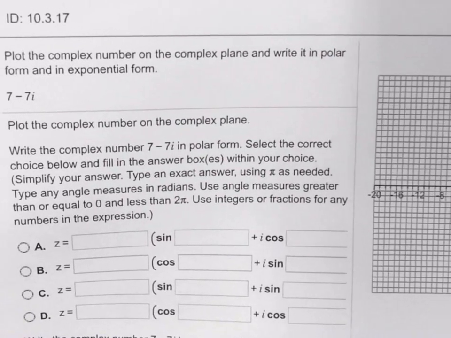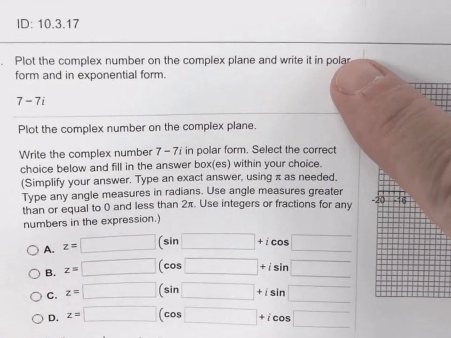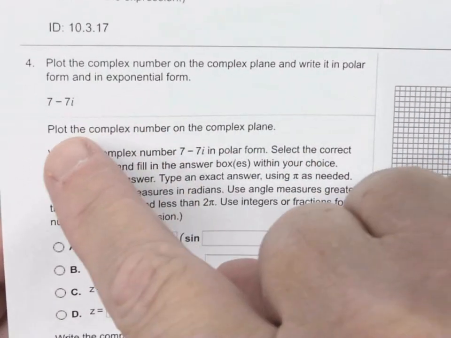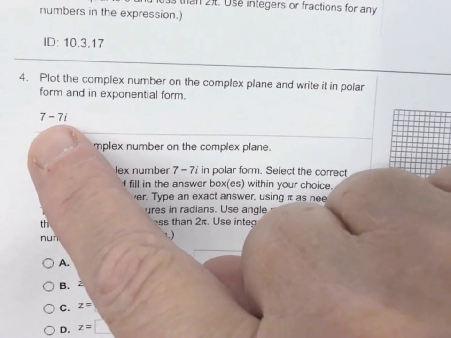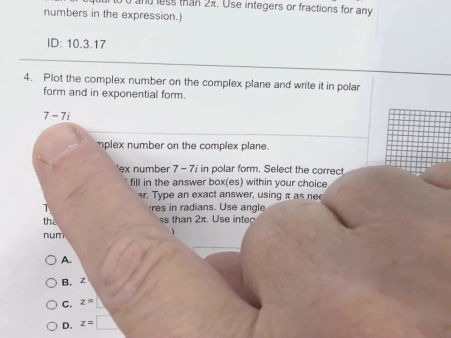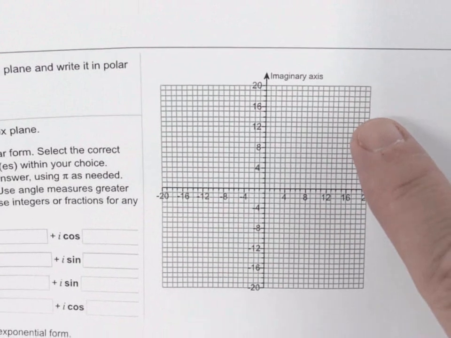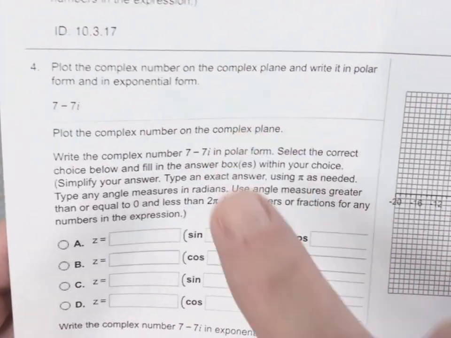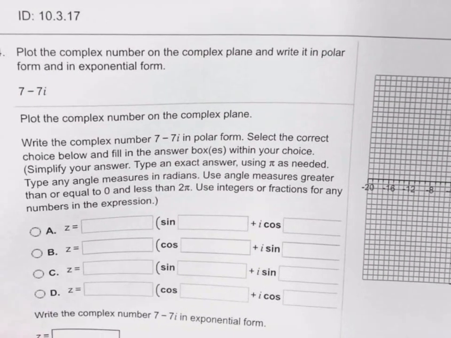I'm not going to work it on this sheet of paper, but I want you to understand it when you get to the homework. So here: plot the complex number on the complex plane and write it in polar form, exponential form. Here's a complex number in rectangular form. They want you to plot it. Pretty simple to do. I'll do that in a minute, but let me just read this, and then I'll go ahead and work this problem out.